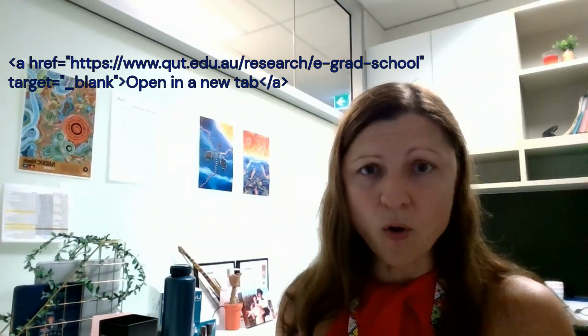We learn about creating clickable links using the <a> element. For example, if you want to link to your LinkedIn page or some other website, the href attribute specifies the destination of your page. And we also use the target blank attribute to open a link in a new tab.